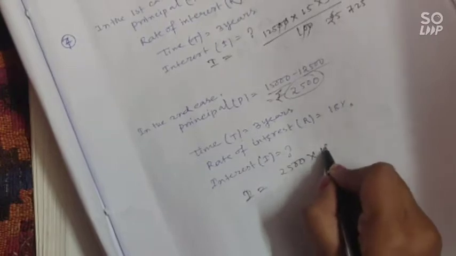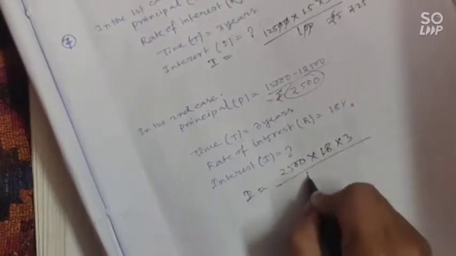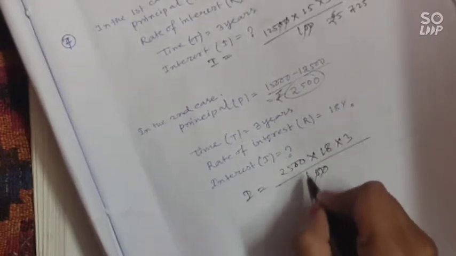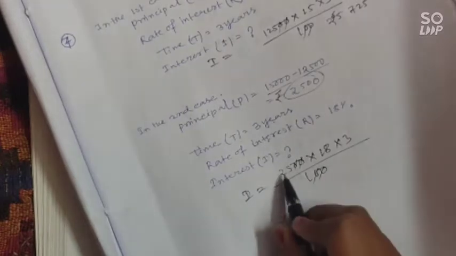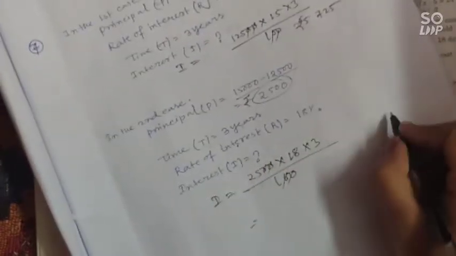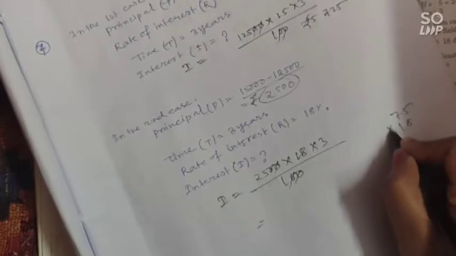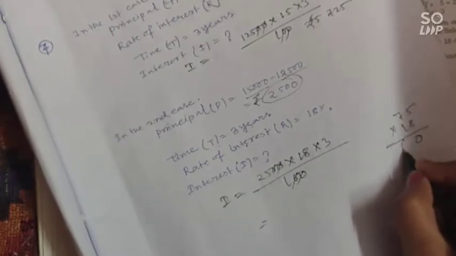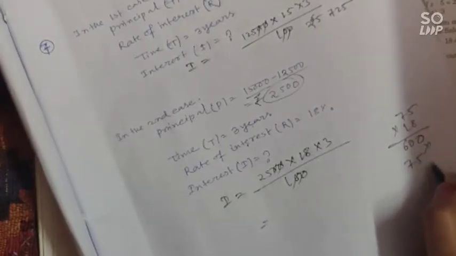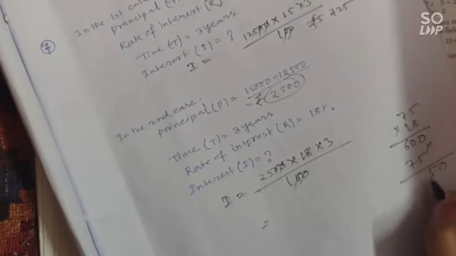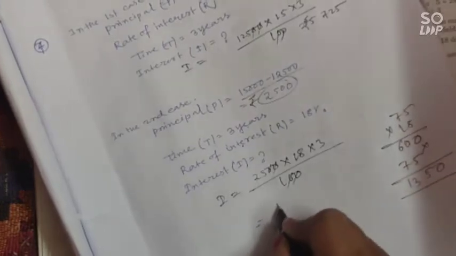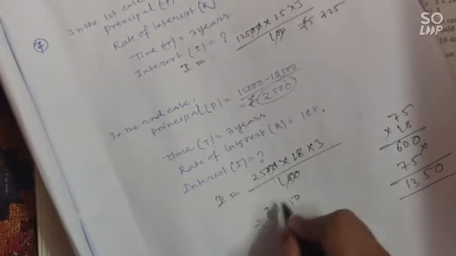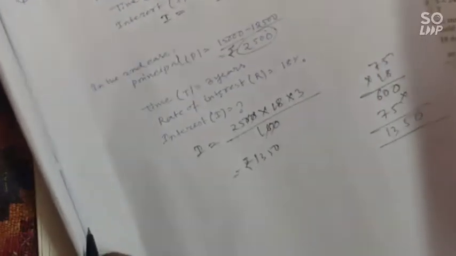PRT by 100. Zeros can be cancelled. So 25 3s are 75, multiplied by 8 gives 1350. So you have to find the total interest.